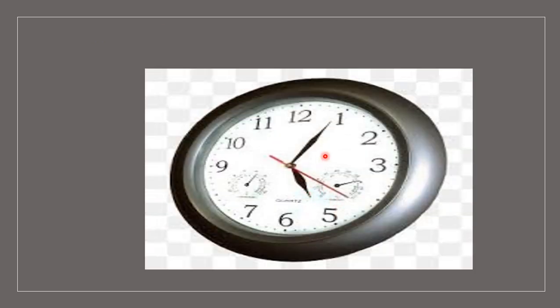For example, this is a clock. We have all seen the clock has a minute hand and an hour hand. In between them there is a second hand. So this second hand is the common arm, and the point where all three hands of the clock are fixed is known as the vertex. So this is an example of adjacent angles.